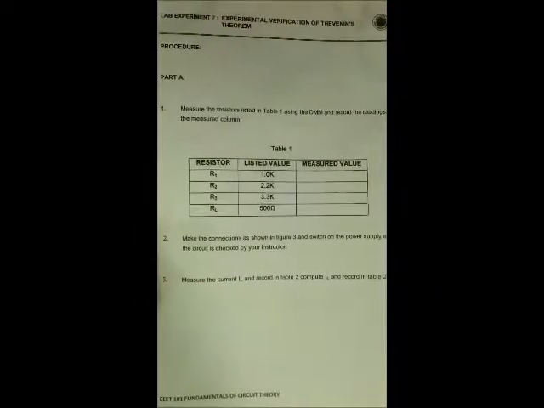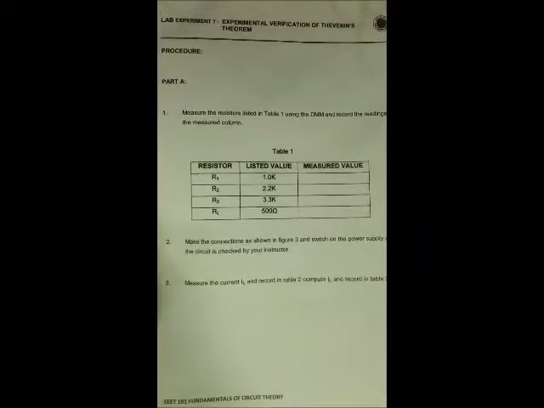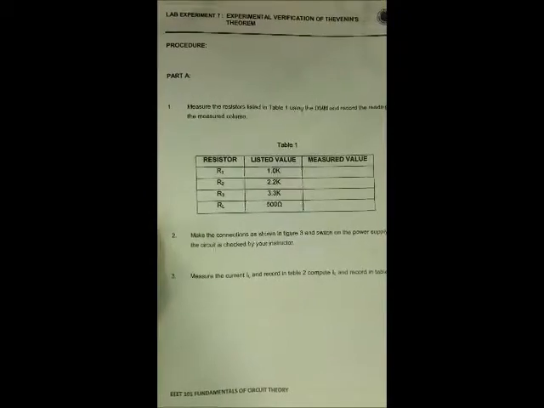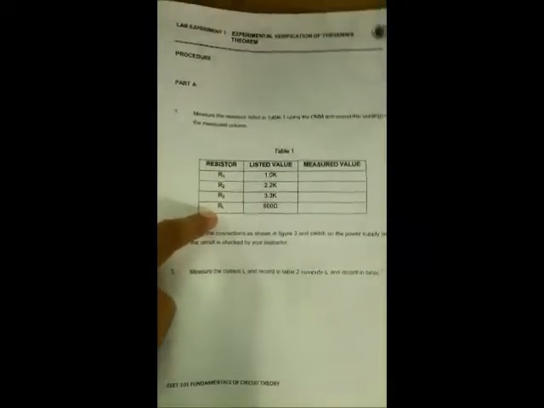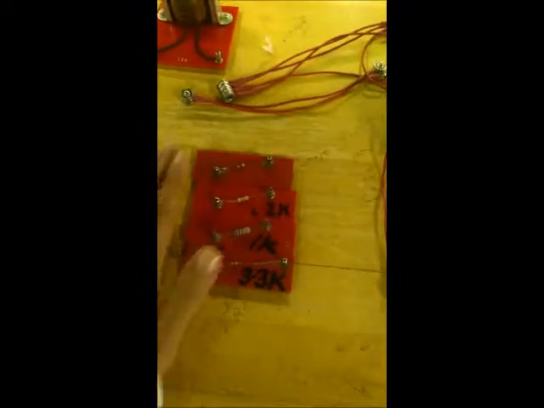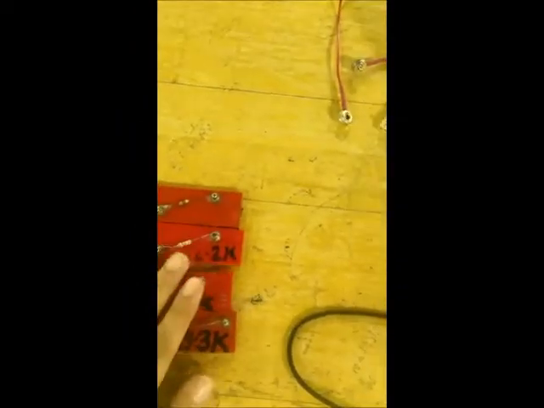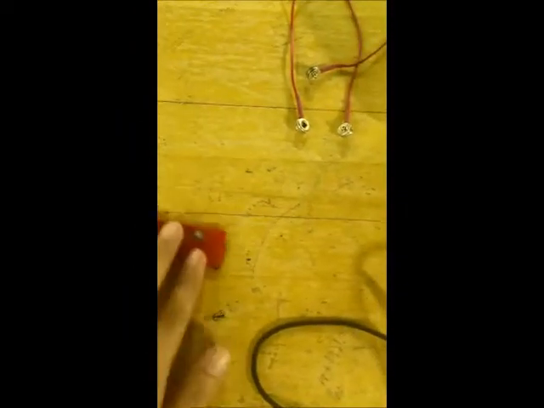We are doing lab experiment number 7. It's about verification of Thevenin's theorem. So here we have table 1, where we have been asked to measure the 4 resistances. Here I picked up the 4 resistances. I will measure the resistance for each one.